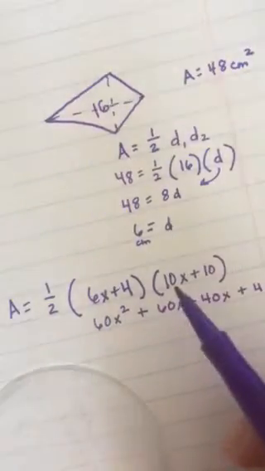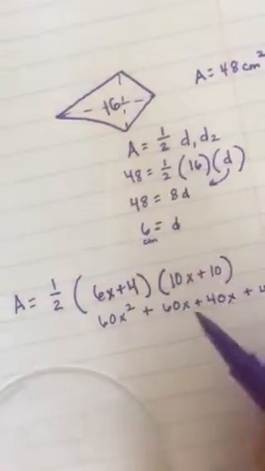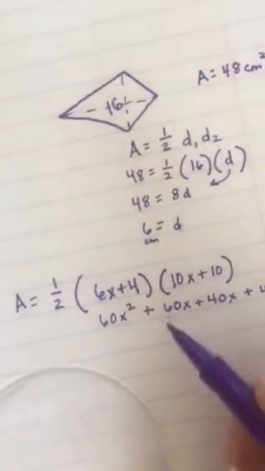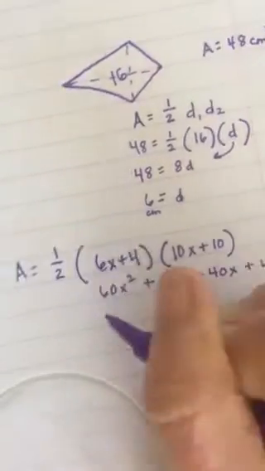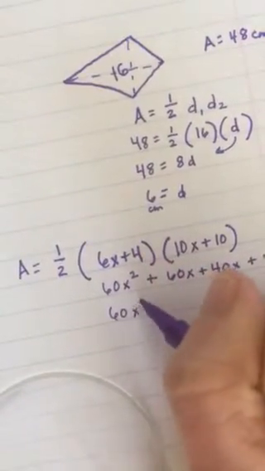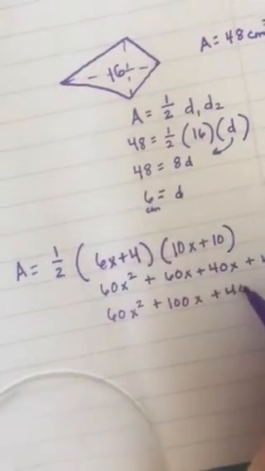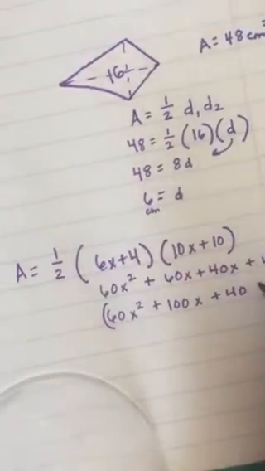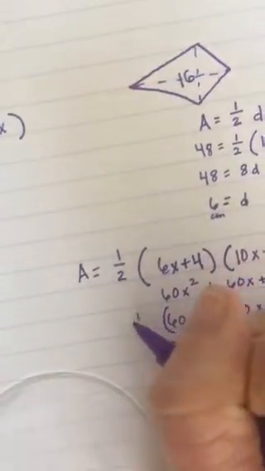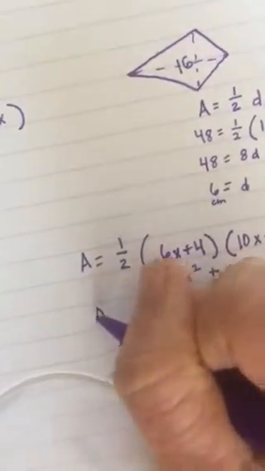Let me double check my math on that since y'all aren't sitting here to help me with it. Okay, and then we can combine the middle terms. So we're going to have 60x squared plus 100x plus 40, and we have 1/2 of that as part of the formula, and area equals that.